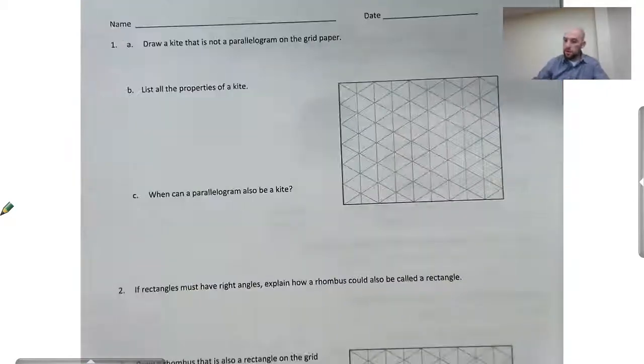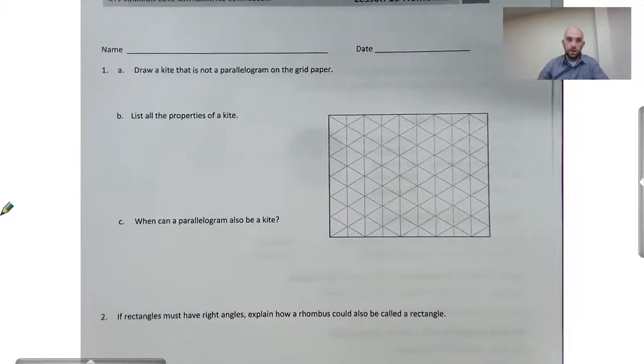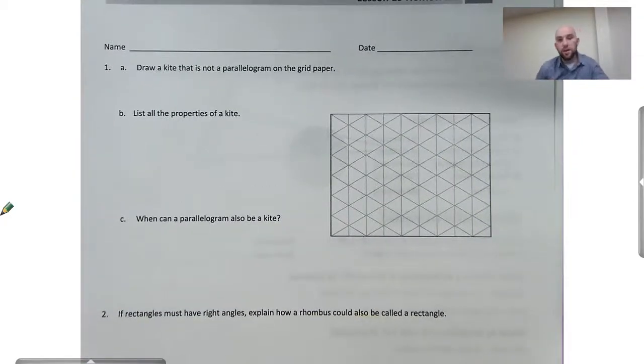We'll start with question 1 here. It asks us to draw a kite that is not a parallelogram on grid paper. And kites are quadrilaterals that have 2 consecutive sides of equal length, and then 2 remaining sides of equal length as well. So whereas a rectangle has opposite sides that have equal lengths, kites have consecutive sides with equal lengths.